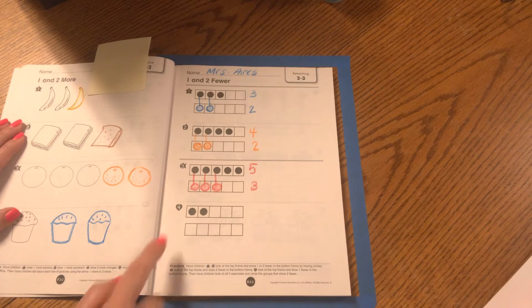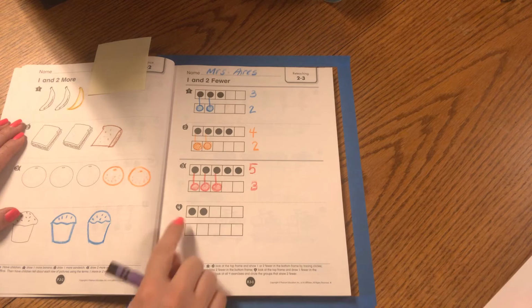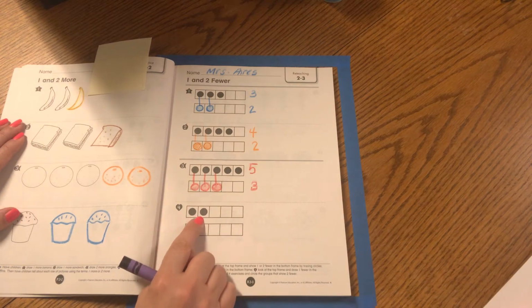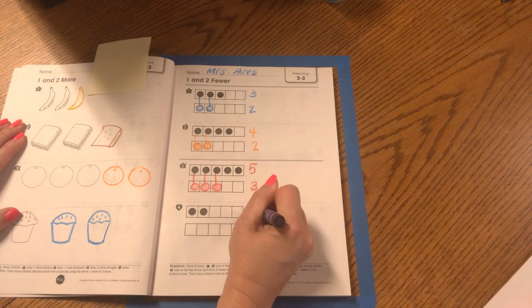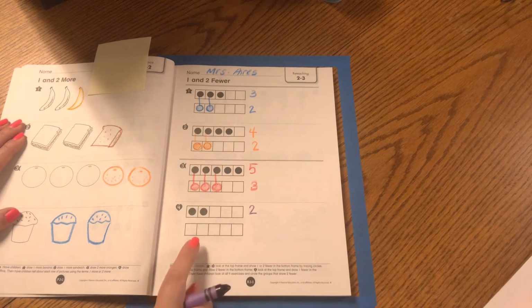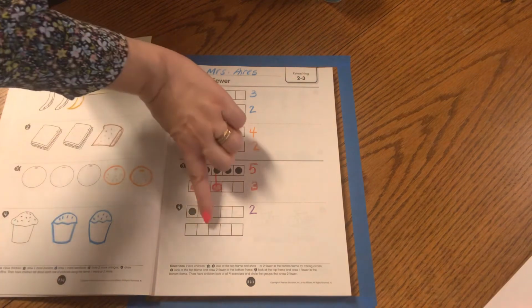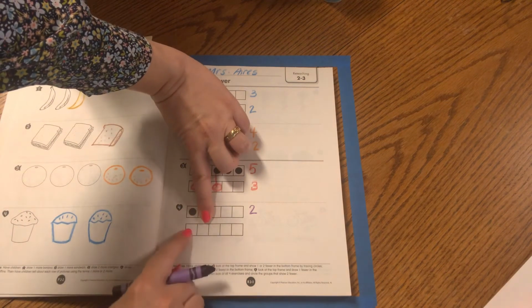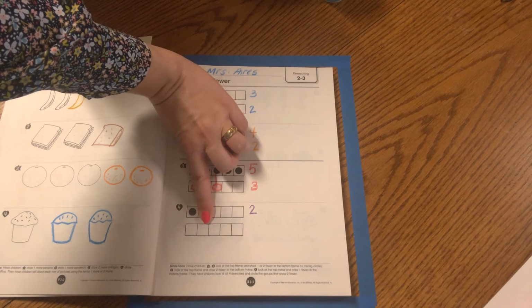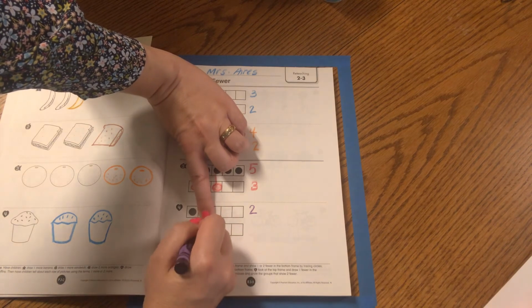Great job, boys and girls. Okay, let's look at number 4. This time, we're going to look at the top frame. Can you count with me? 1, 2. Let's label it. Now on the bottom frame, I need to show 1 fewer. So I'm going to cover up 1 dot. So how many will I draw on the bottom? Just 1 to match, that's right.